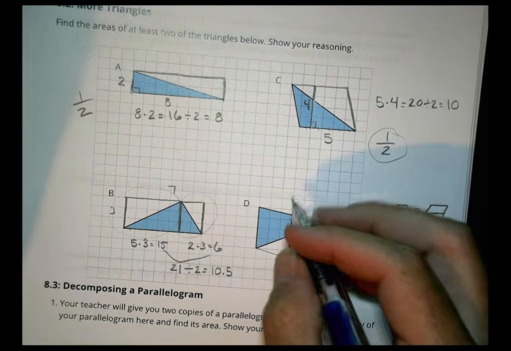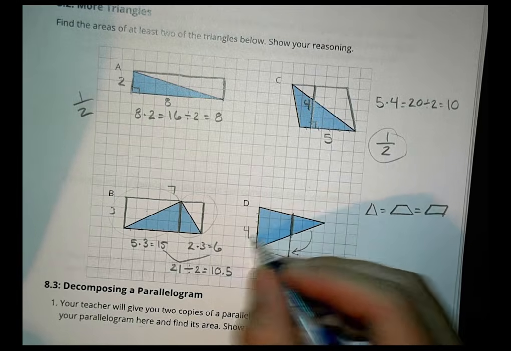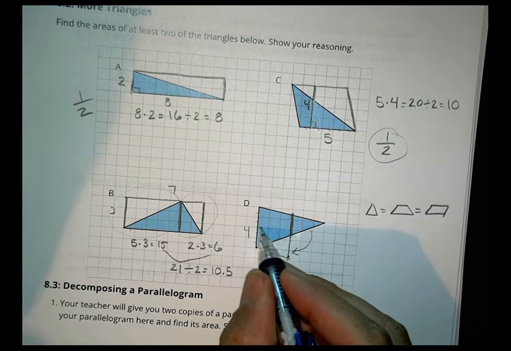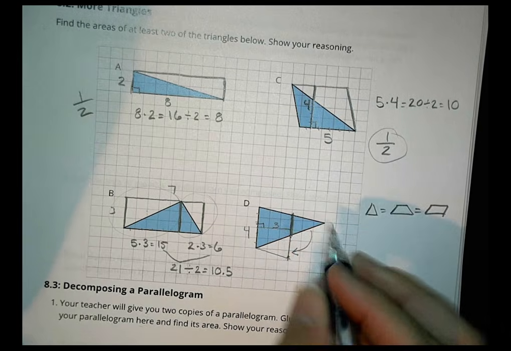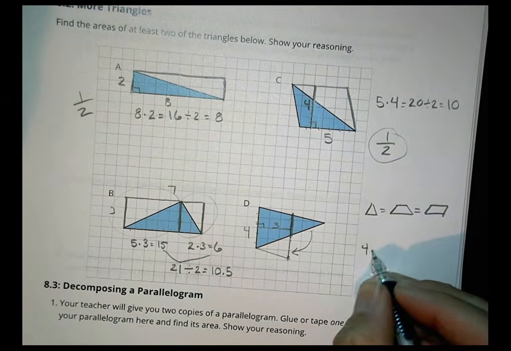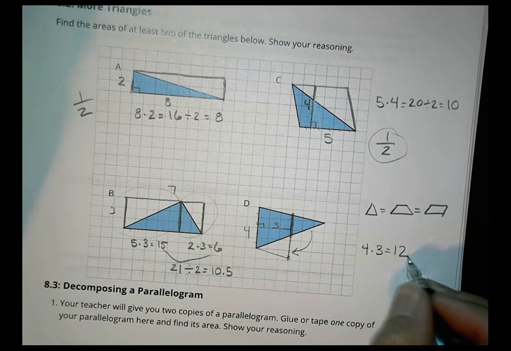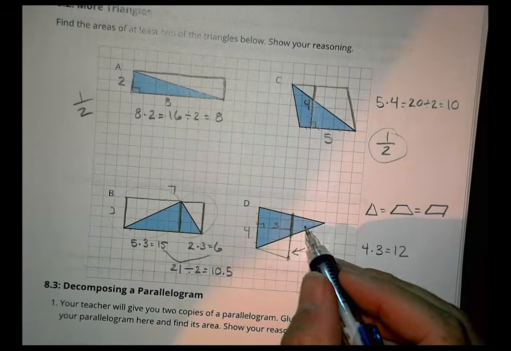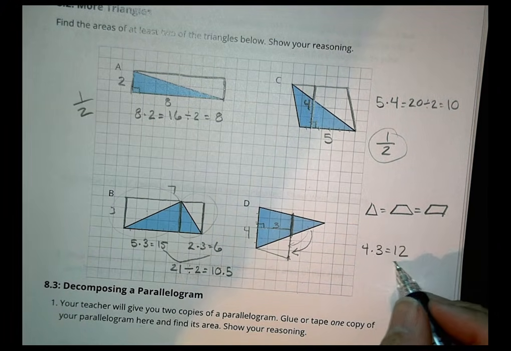Now with this parallelogram in place, I have a base of 1, 2, 3, 4, and I can have a height that goes right across here, right? And a height of 1, 2, 3. So as an area, I have 4 times 3, which is going to be 12. Now in this case, be careful because this piece is that piece right there. So in this case, I'm actually done.